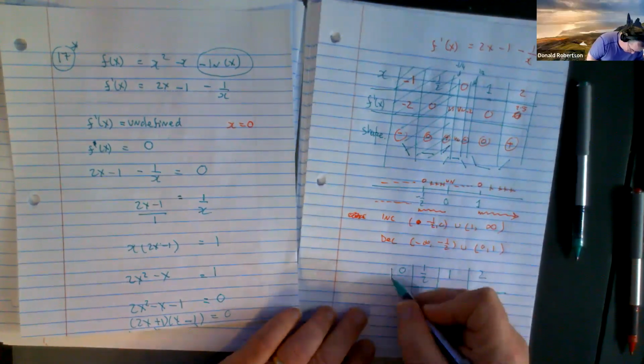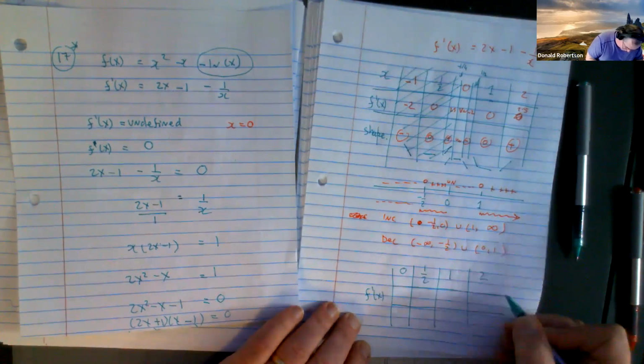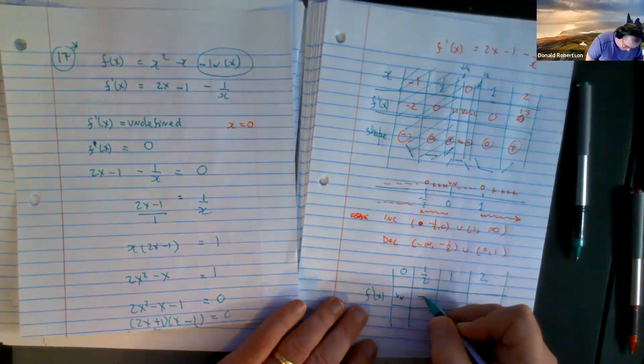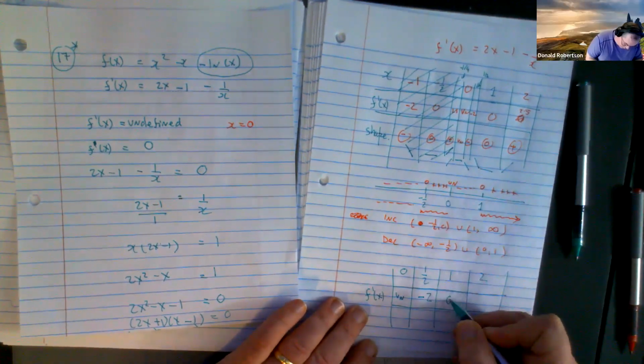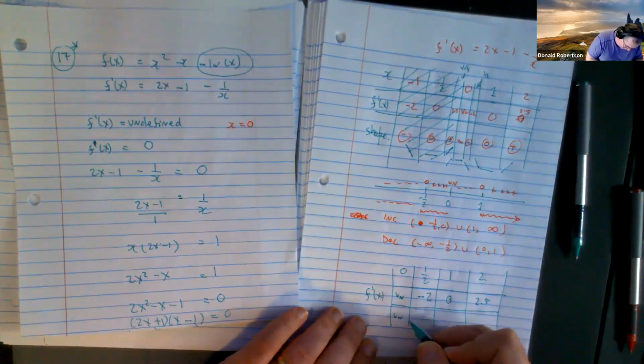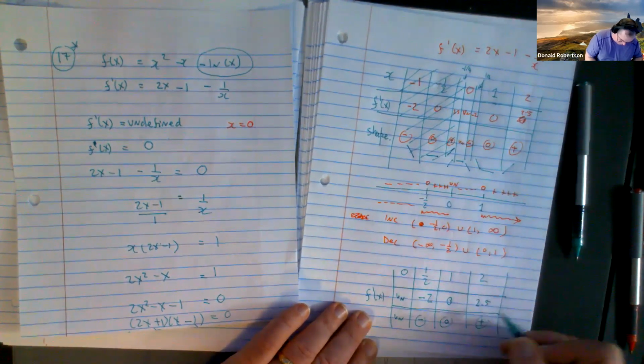And the value of the derivative is undefined, -2, 0, and positive 2.5. So it's undefined, negative, 0, and positive.